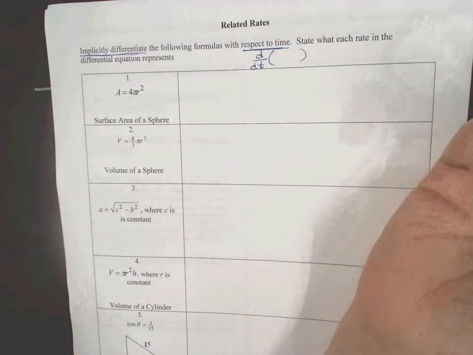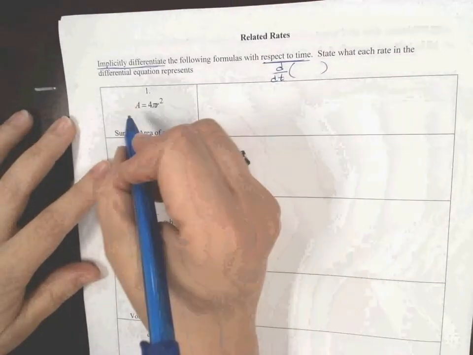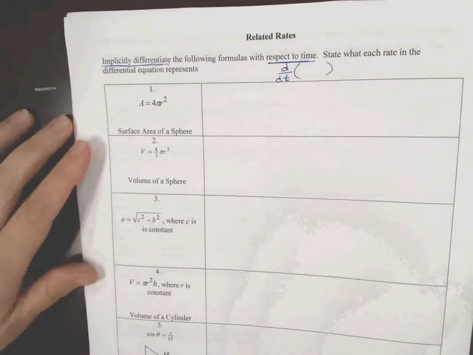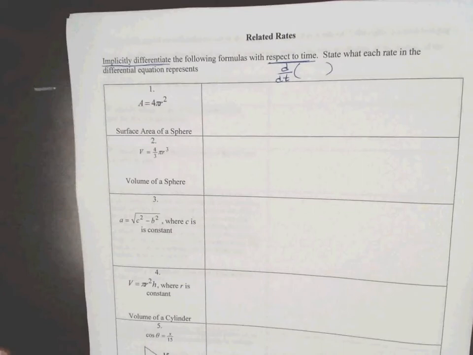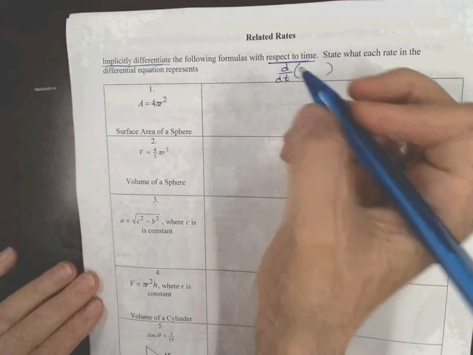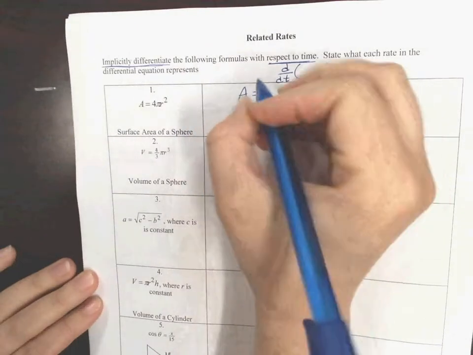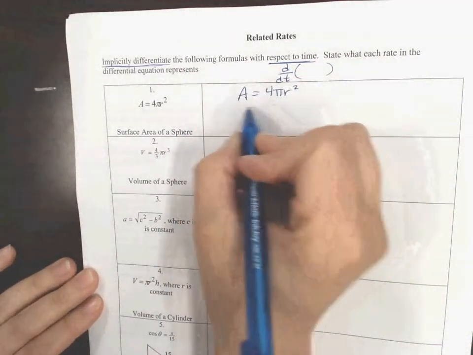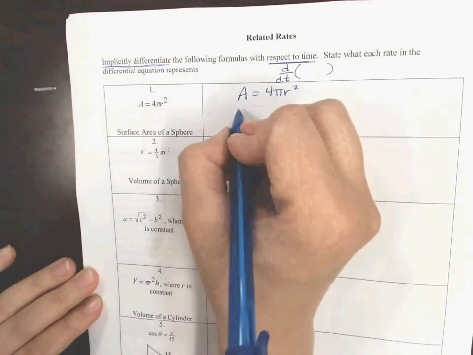So I'm starting with number 1 here. It says area is equal to 4 pi r squared. This is the surface area of a sphere. When I take the derivative implicitly, you take the derivative of both sides. So let me just rewrite that first. Area is equal to 4 pi r squared, and then I take the derivative of both sides. The derivative of big A is d big A dt.